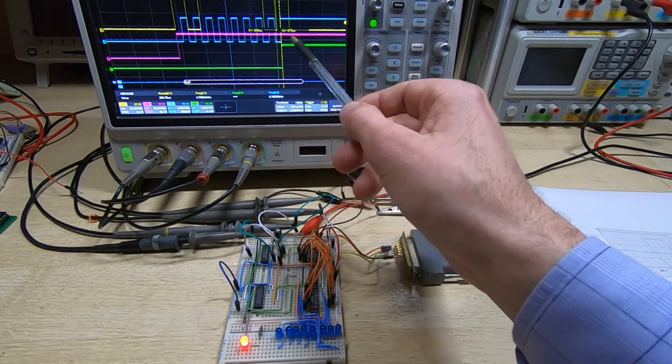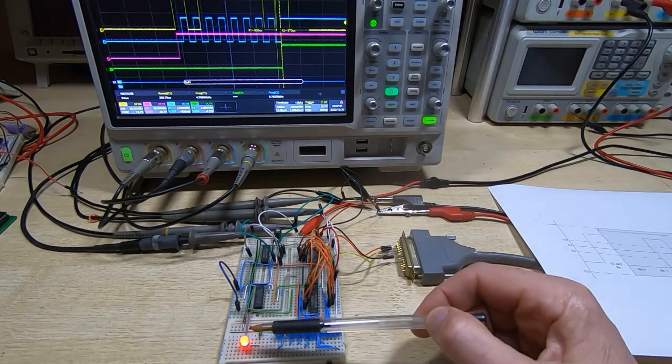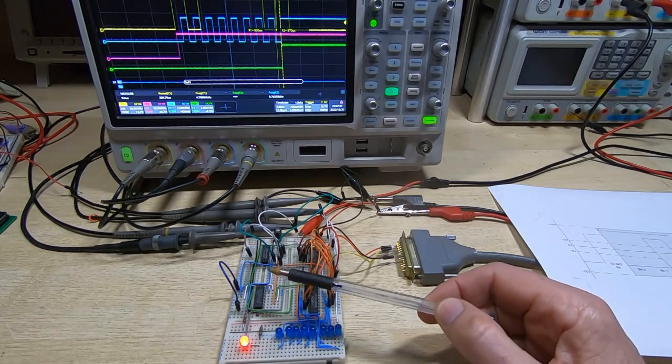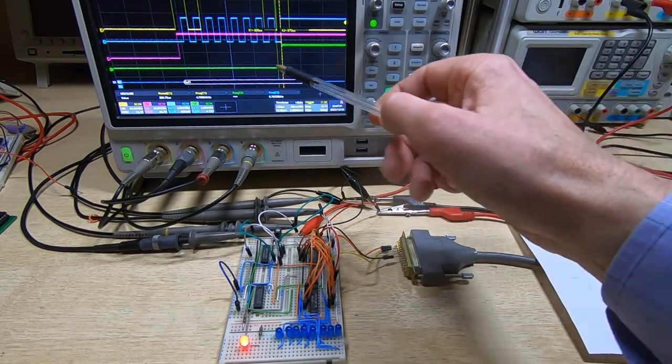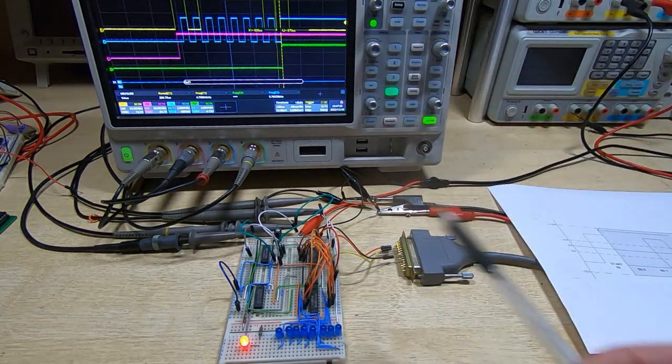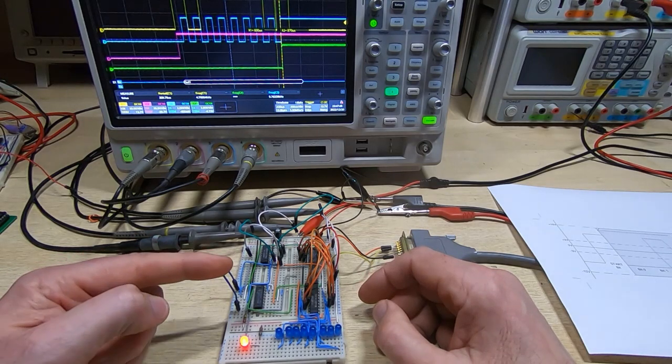The green trace is the inverse of our interrupt line. So the interrupt line will actually go low, but I'm looking at a slightly different part of the system, so it's showing us high on here, but that's the point at which the interrupt line is toggled to inform the Z80 that there is some data. The Z80 will then come back. This line here is the read line.